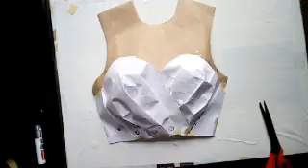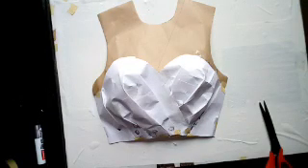So having done that, now we're going to be placing this particular one on it like so, matching the center fronts to each other. And you want to run this down with a stitch on your sewing machine, or you can use a pin or needle and thread to hold it down. So this is what you should be having when you're done.